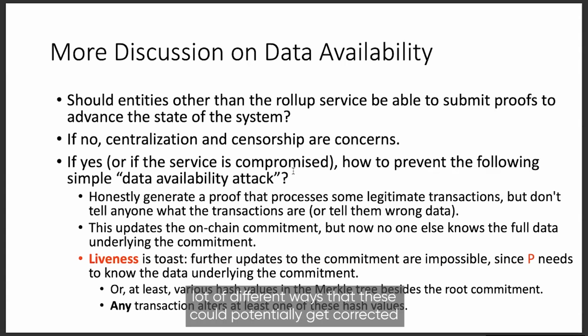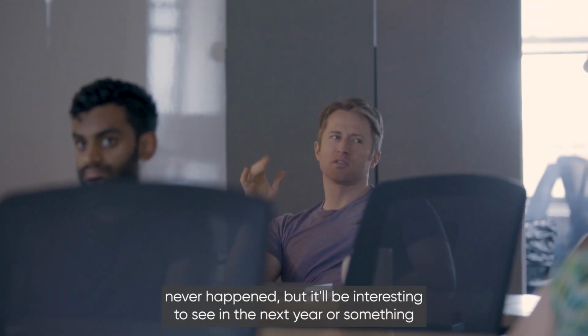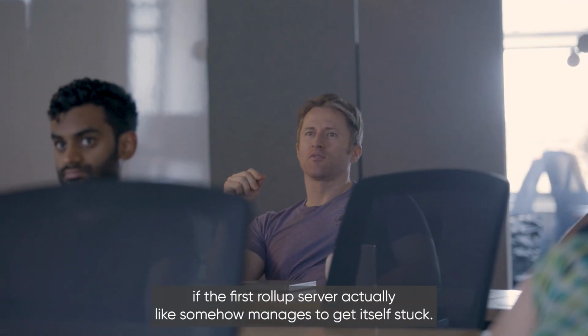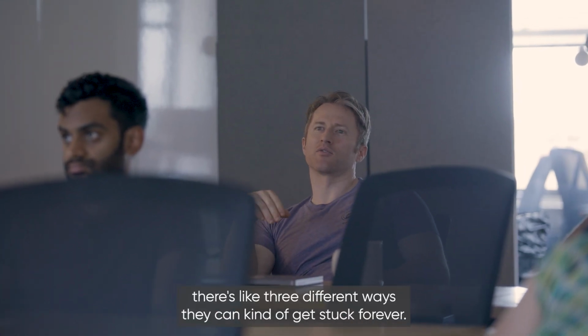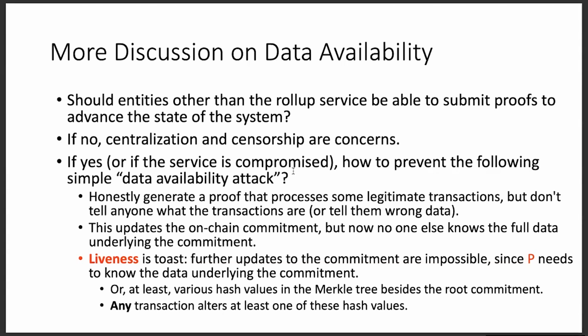It seems like there's a lot of different ways that these could potentially get bricked. As far as I know, it never happened, but it'll be interesting to see in the next year or something if the first rollup server actually somehow manages to get itself stuck. Yeah. On this slide, there are 3 different ways they can get stuck forever. Right. And obviously, I'm just raising this as something that everyone has to think about, and I'm sure the services are. Now I'm going to tell you a solution to prevent this attack, even if anyone in the world can update the proof. But this is not necessarily the solution that the services are using. I actually don't know in detail what they're doing.